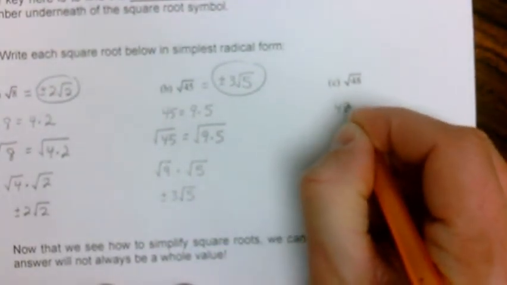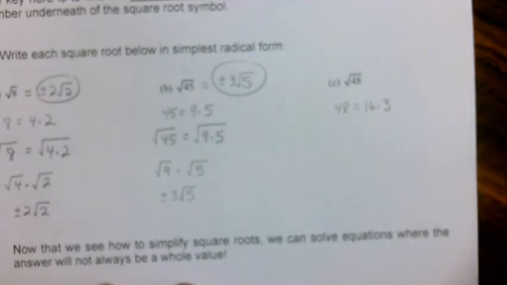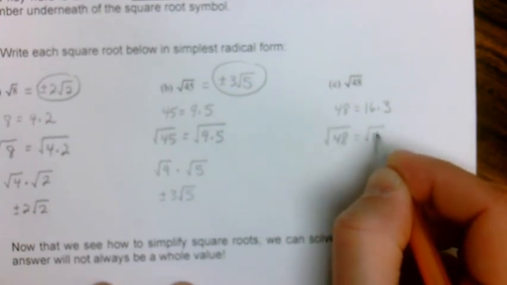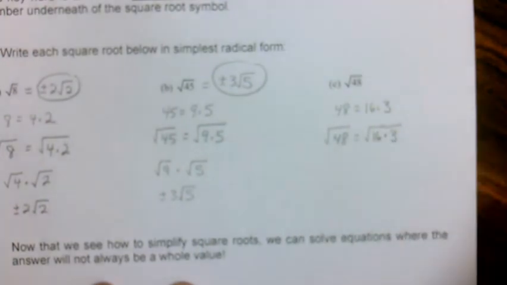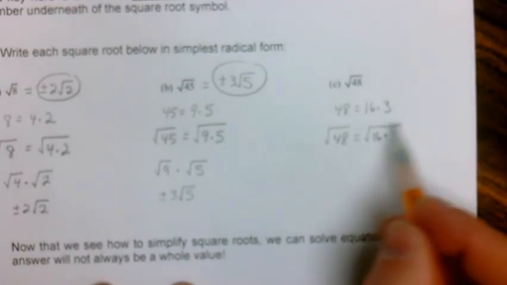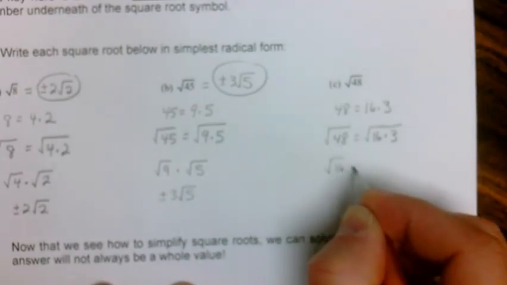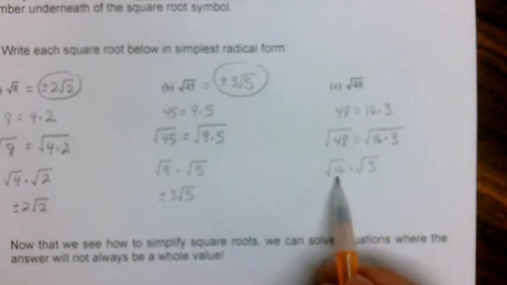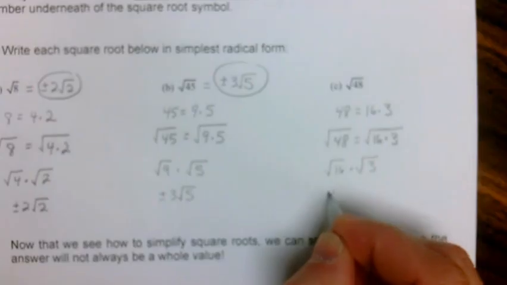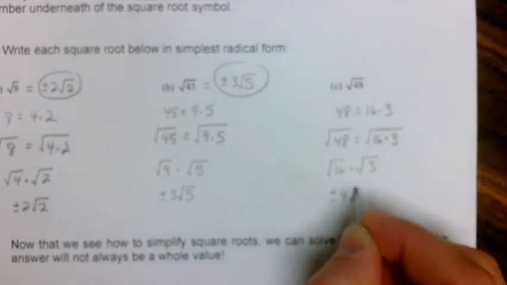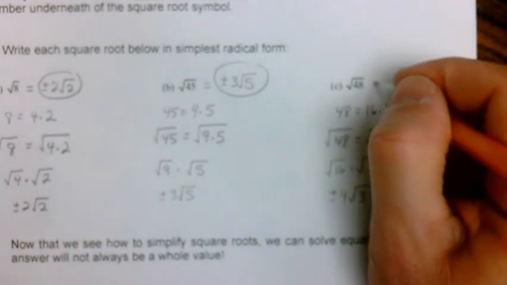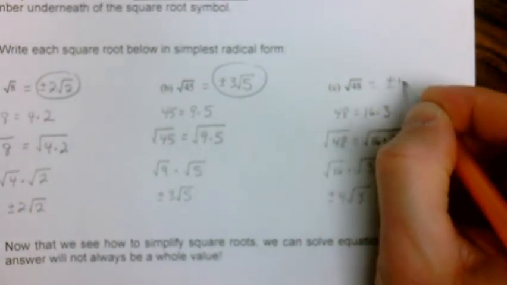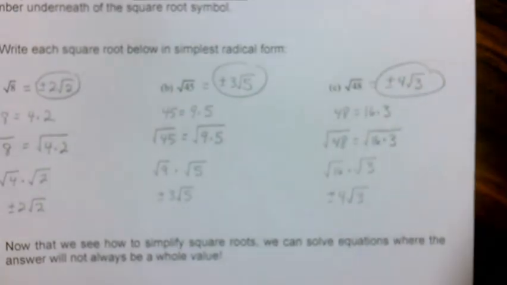So 48 is the same as 16 times 3. The square root of 48 is equal to the square root of 16 times 3. Then I can break up this square root into the square root of 16 times the square root of 3. And then I can evaluate this square root here. The square root of 16 is positive or negative 4, and then multiply it by the square root of 3. So in simplest radical form, the square root of 48 is positive or negative 4 radical 3.